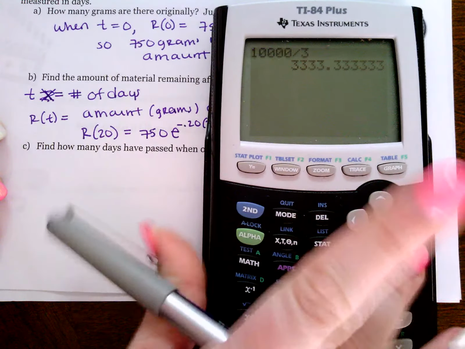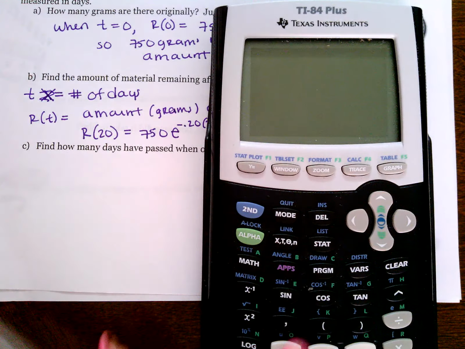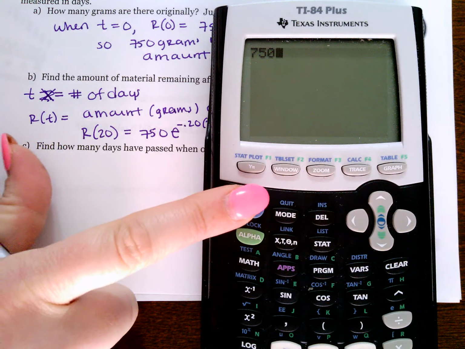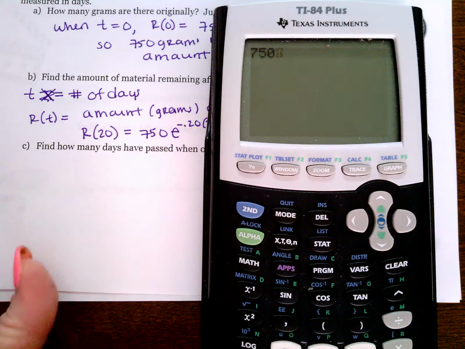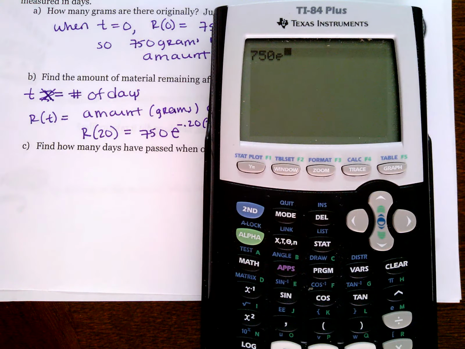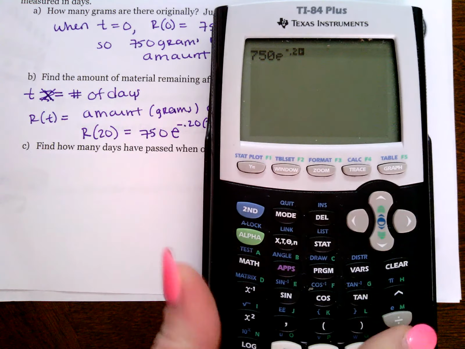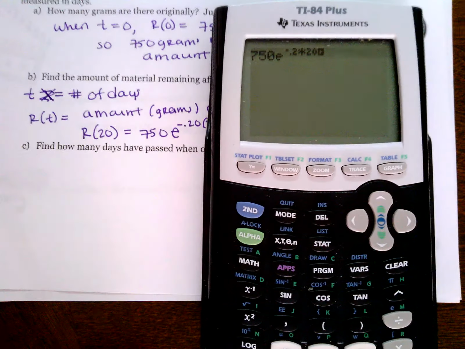If you have a different calculator, it's going to create the little caret, and you just want to make sure you're changing it. Negative 0.2 times 20, and maybe I need to add some parentheses. Negative 0.2 times 20, close them, enter.